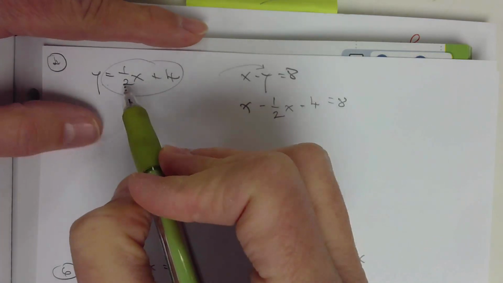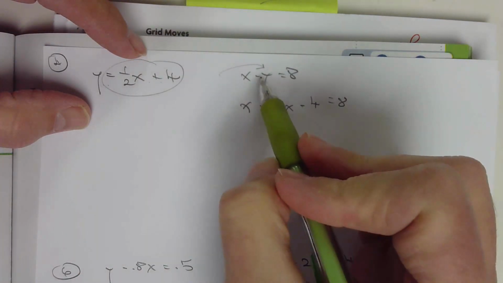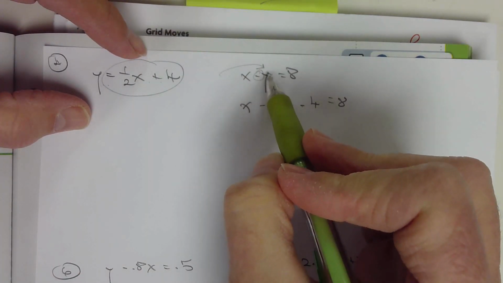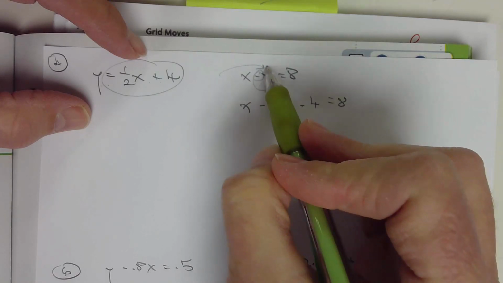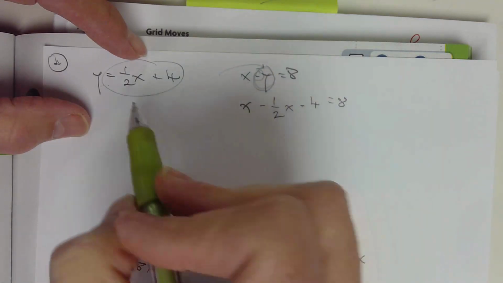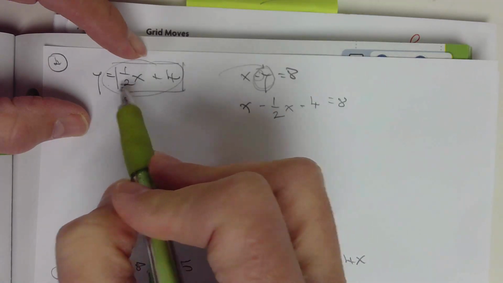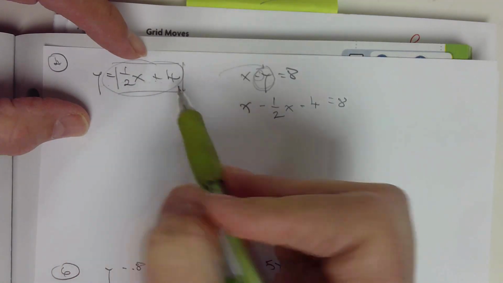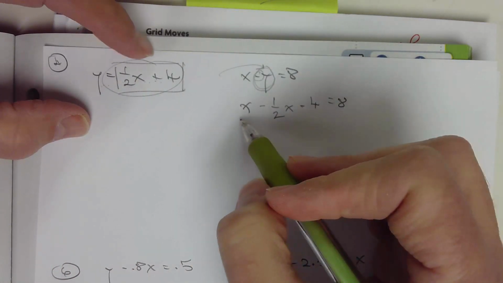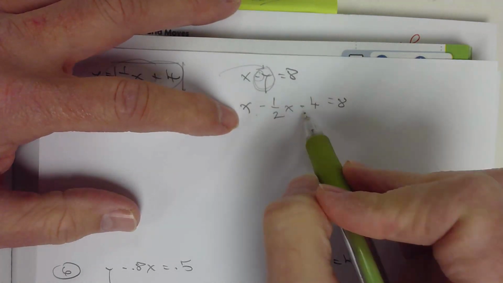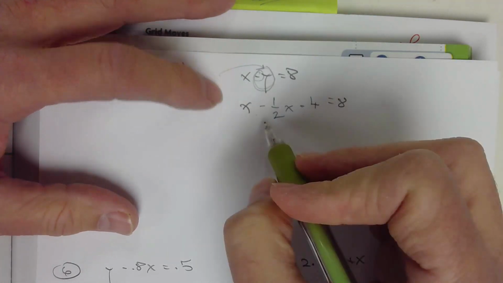This minus symbol applies to whatever y is, and I just pointed out that y is 1/2 x plus 4. So now we have x minus 1/2 x minus 4 equals 8.